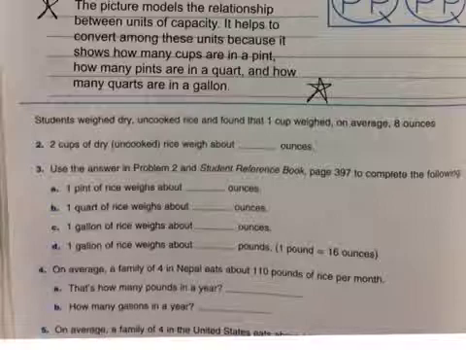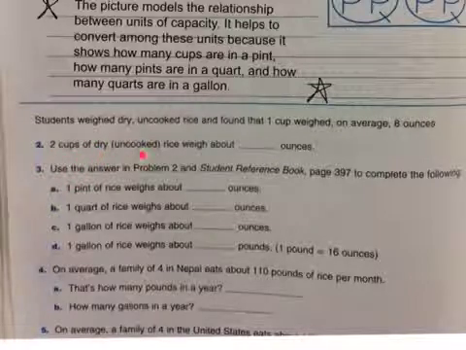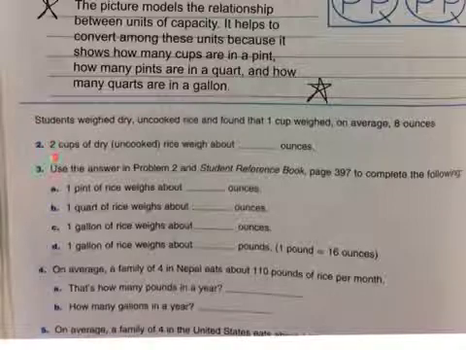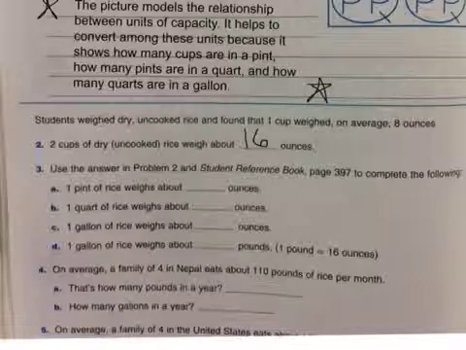So for every 1 cup, there's 8 ounces. So here we have 2 cups of dry uncooked rice, which weigh about 16. Okay?